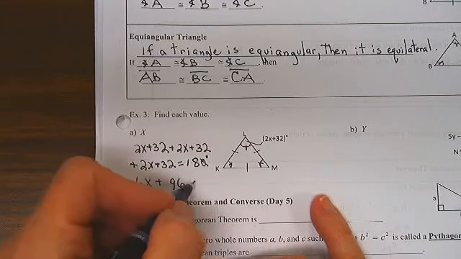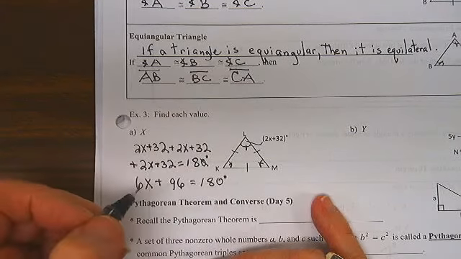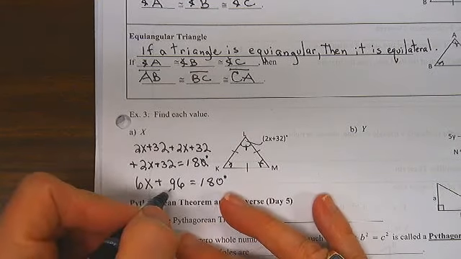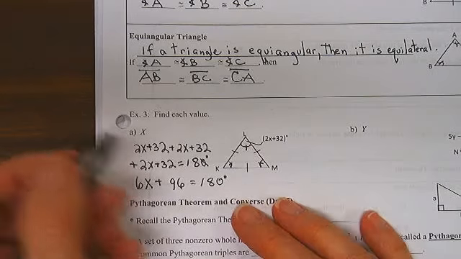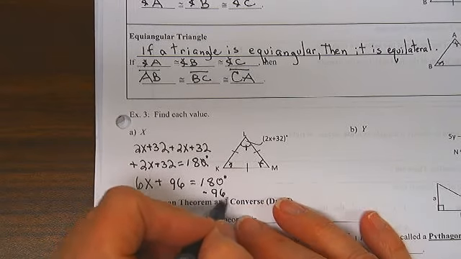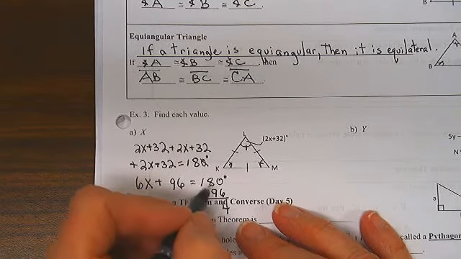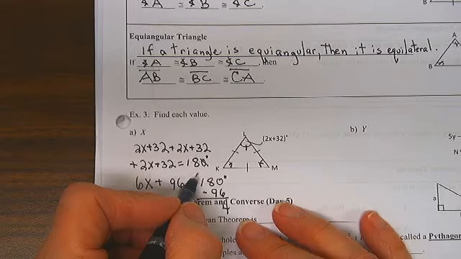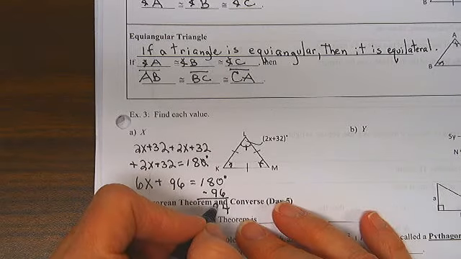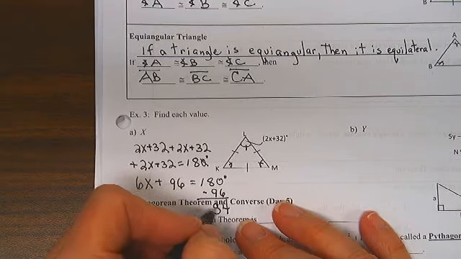Yep. Equals 180 degrees. I can subtract 96 from each side. 180 minus 96 is going to give me... 18 minus 9 is 9. Nope, can't be right. 17 minus 9 is 8.